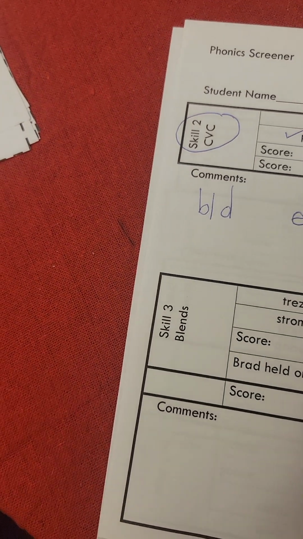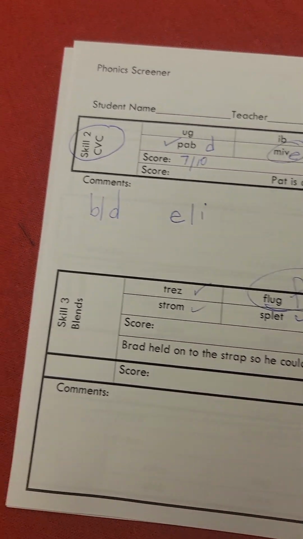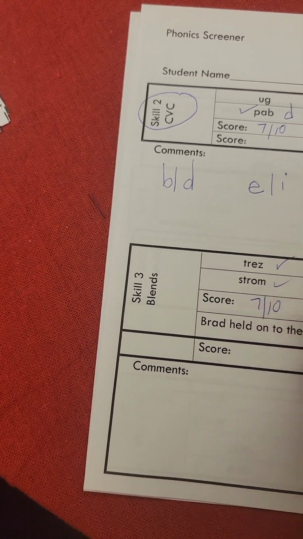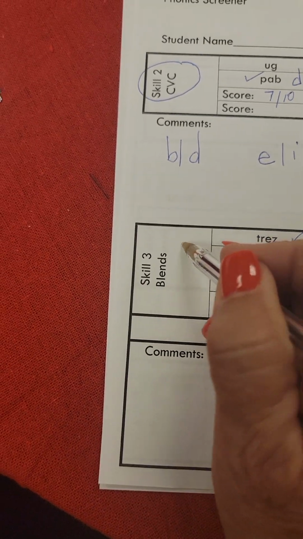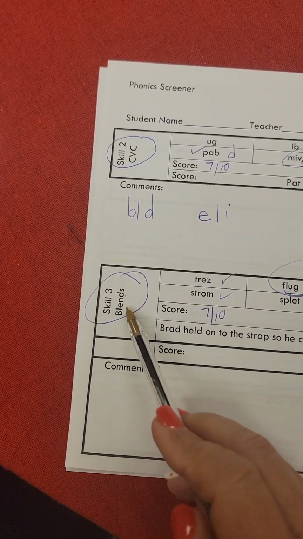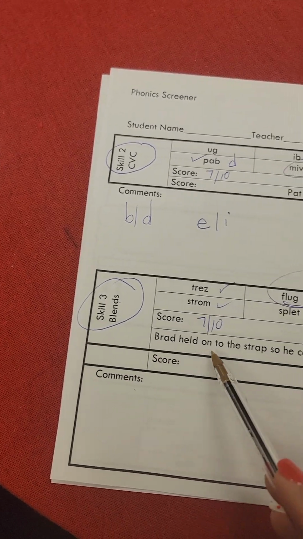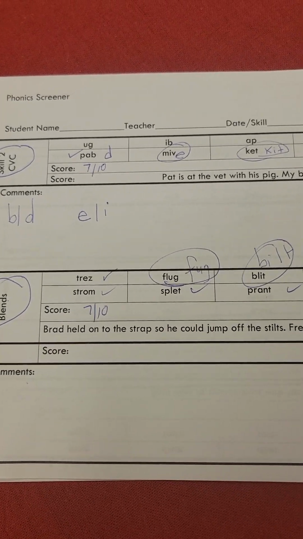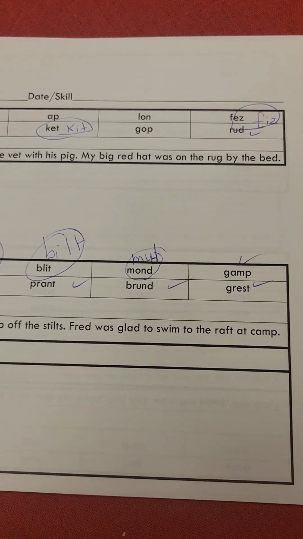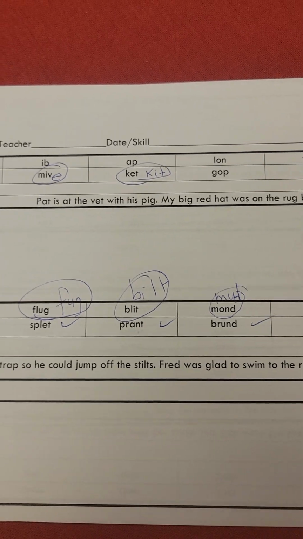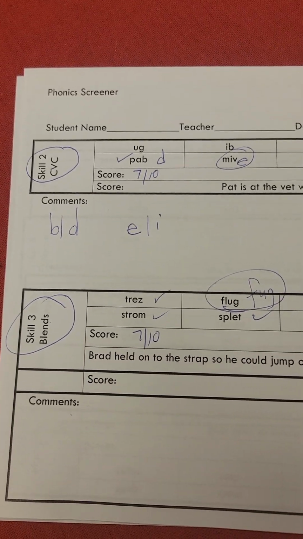I would check them off, and now you can see 7. So again, 7 out of 10. I would stop here. If this is where we were, I would stop and circle it, and this is where we need instruction. Again, I would have them read these, check them off as they go, because that's giving us more information on how they're doing in context. So many of them can do it in context, but they don't understand the rule to do the nonsense word.